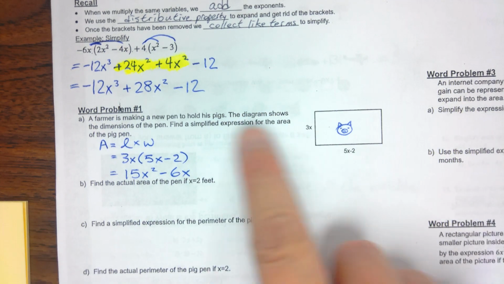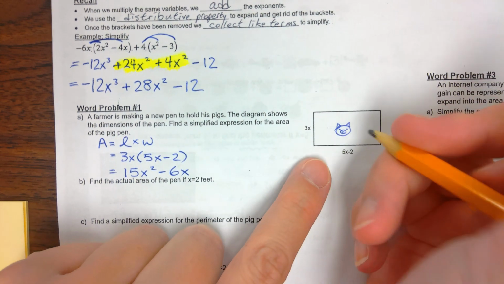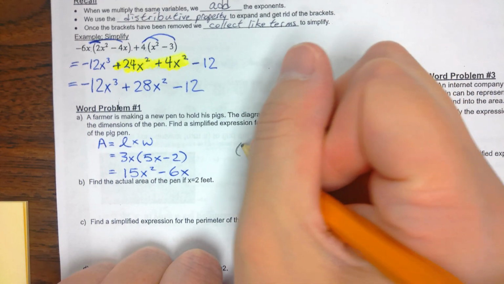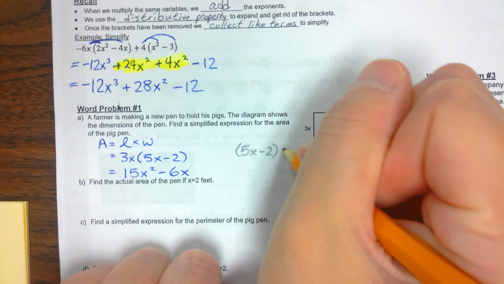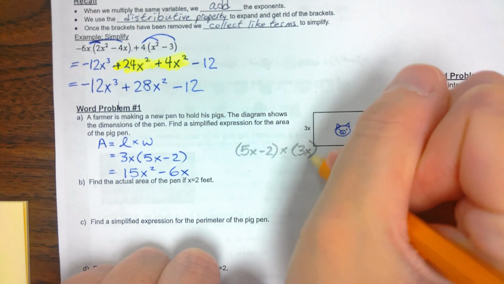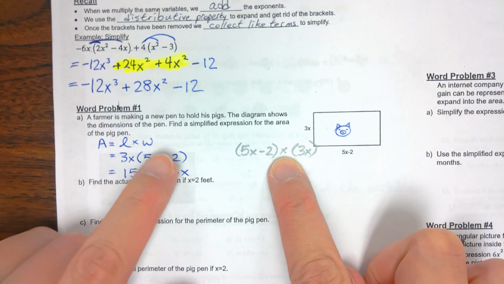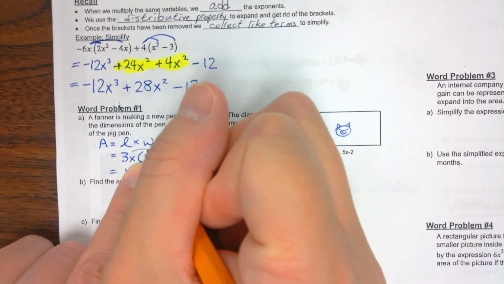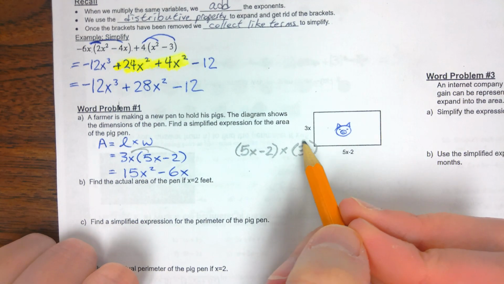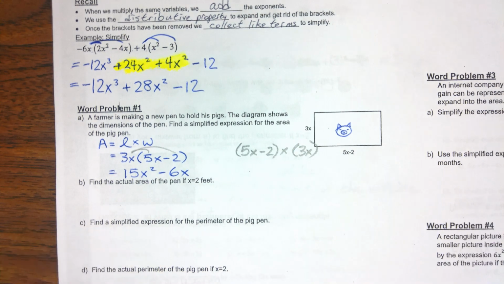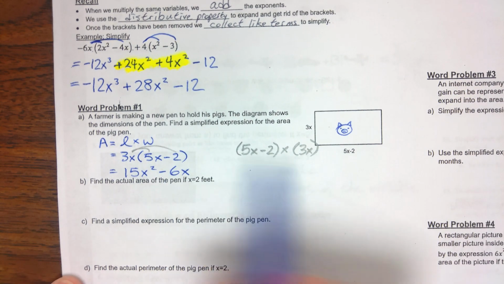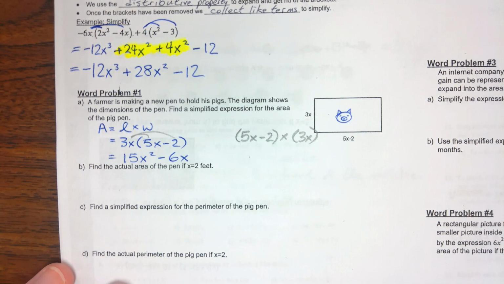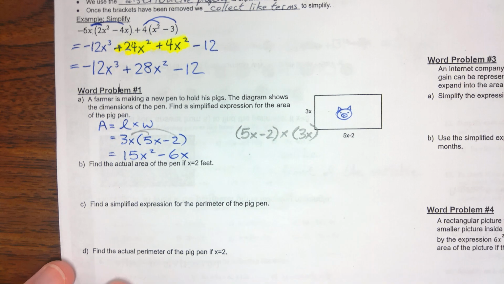Perfect. Okay. Sometimes people might write it like this because they feel that this is the length, and so they might write 5x minus 2 times 3x like this. Okay, this is exactly the same thing, but I do prefer this format because we know to do the distributive property. Here is the same thing, but you're doing it kind of backwards. Okay, so it's the same thing. This is the better format. Find the actual area if x is 2 feet.